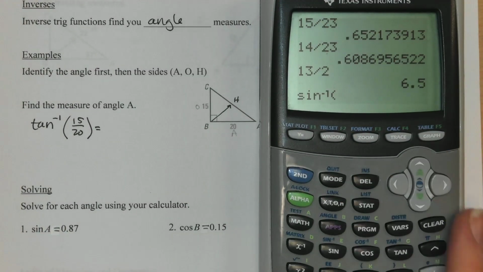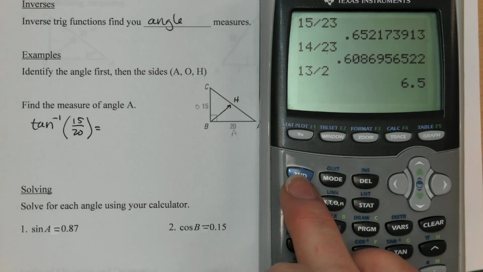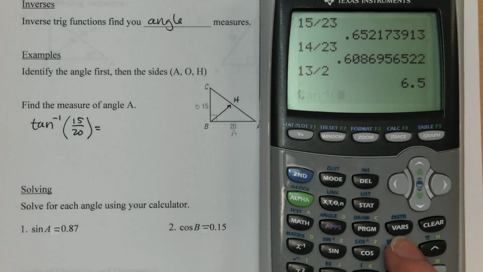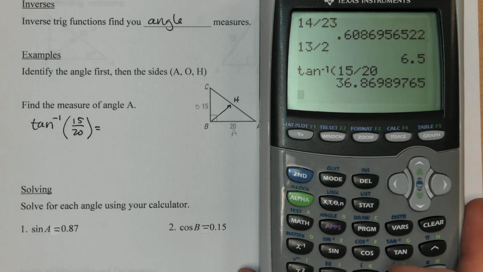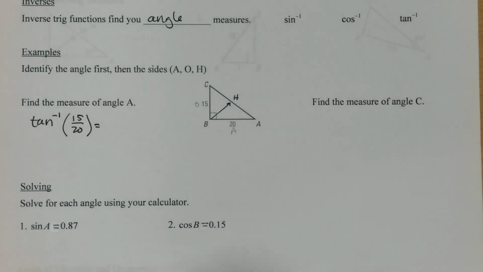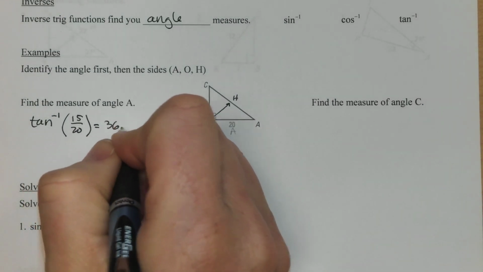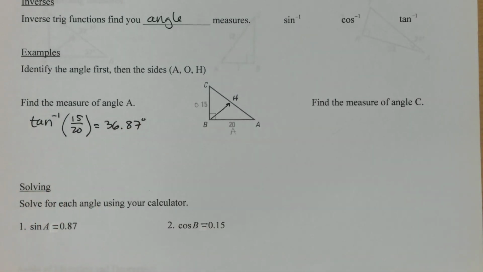And your calculator will do that. You can just type that right in. So second and then the tangent. Then I'm going to do 15 divided by 20, just using the division sign. And I get about 36.87. We'll round to 2 decimal places. And that's an angle measure, so make sure that you put a degrees symbol on it.